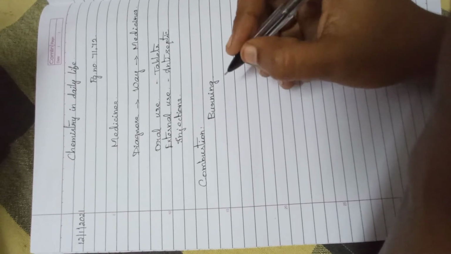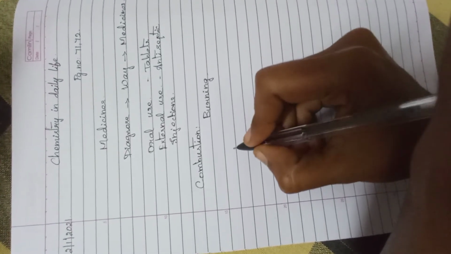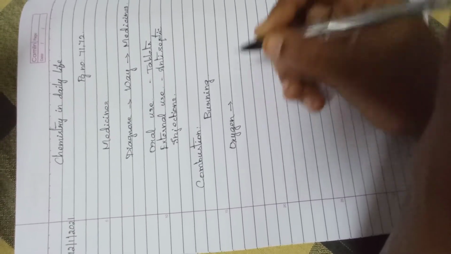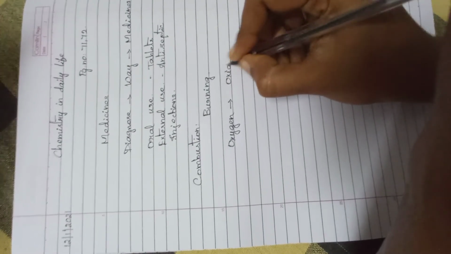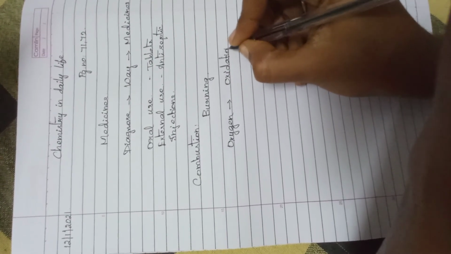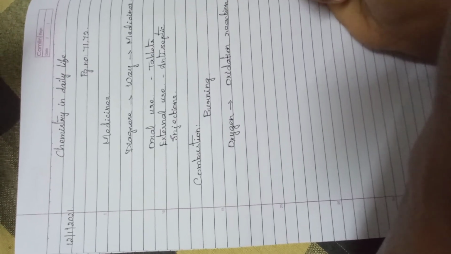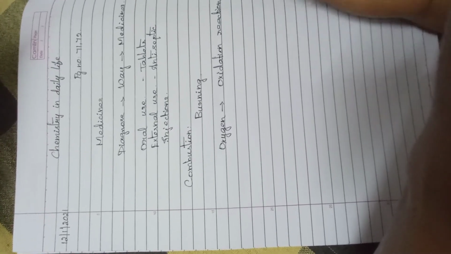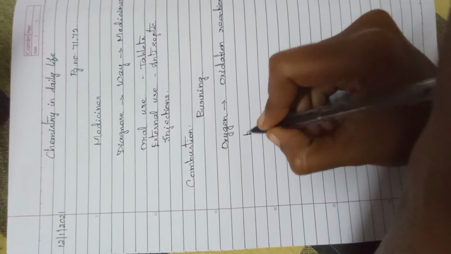And if that burning reaction takes place in the presence of oxygen, that is called an oxidation reaction. The oxidation reaction is nothing but burning with the help of oxygen. And mostly, combustion reactions are exothermic in nature.